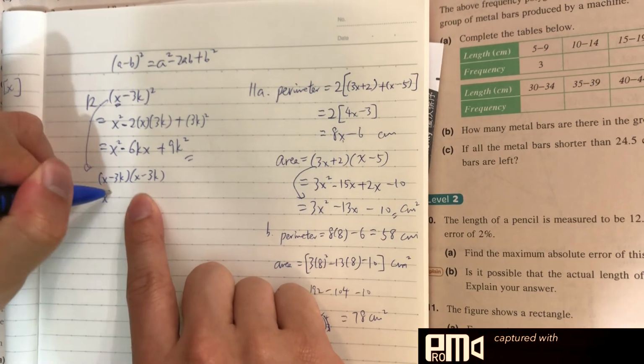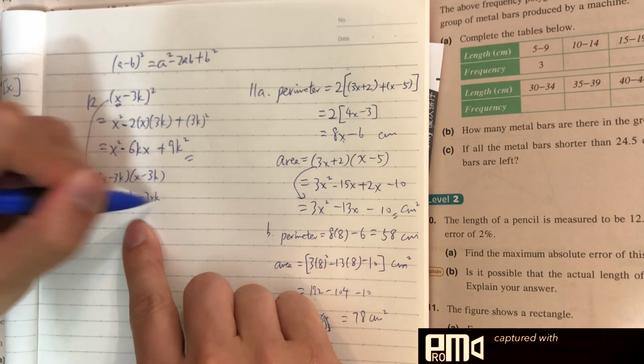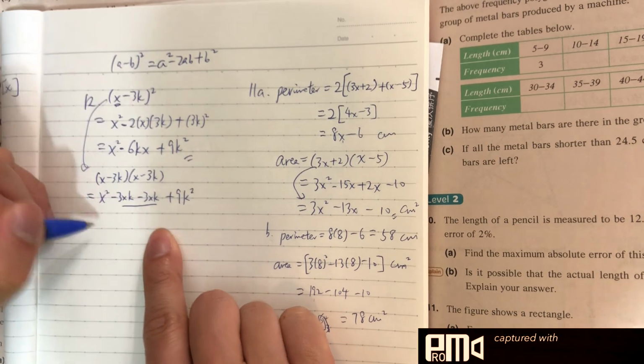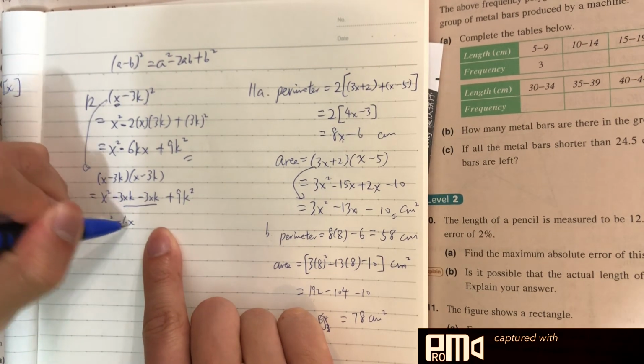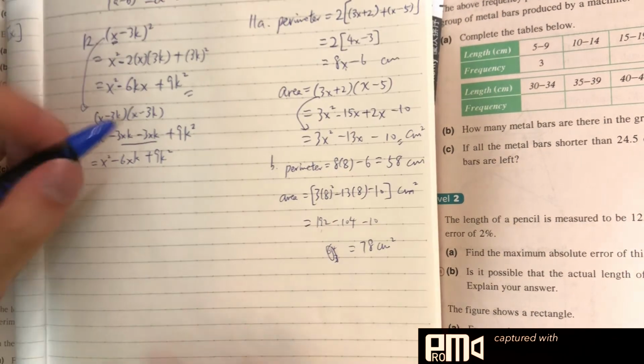x squared minus 3xk minus 3xk again. Yeah, these two are the same. We combine, negative 3k times negative 3k is positive 9k squared. So it will be the same result. And part B, expand this one.